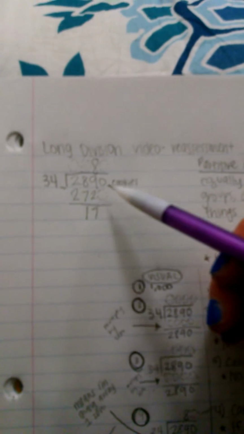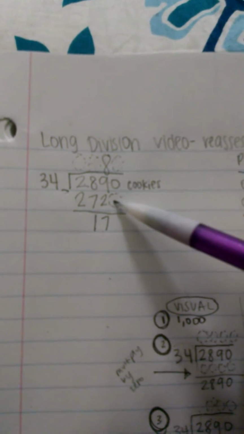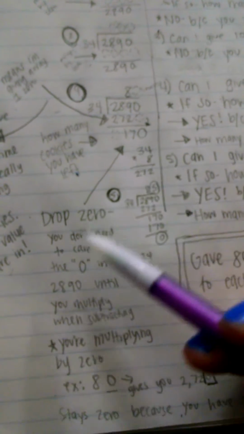So 9 minus 2 is 7. And then we have that 0 here. It's a little blurry, but okay, there we go. We have that 0 here. So now our next step is to drop that 0.